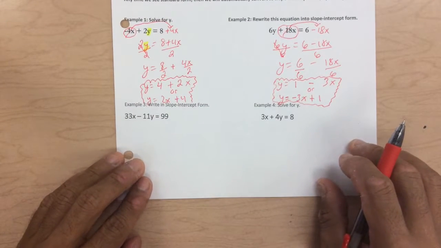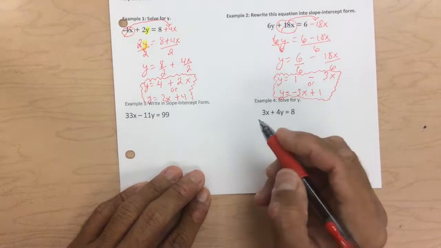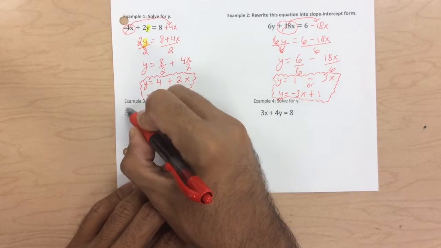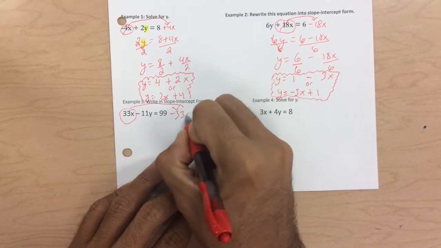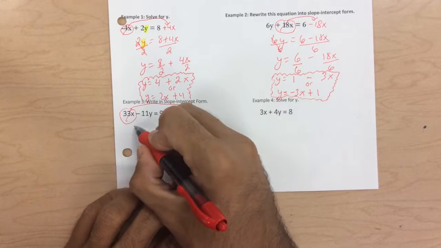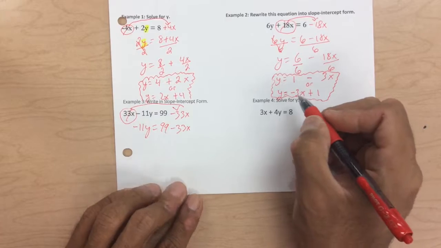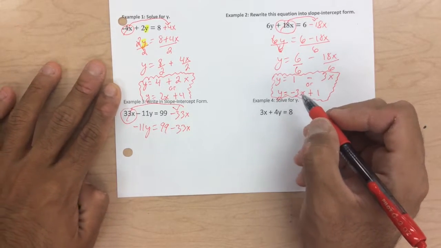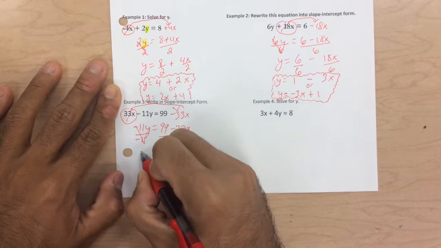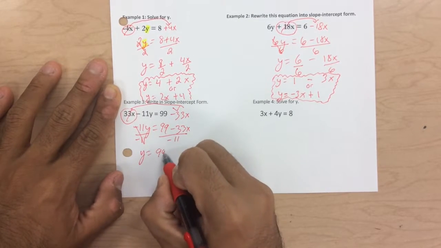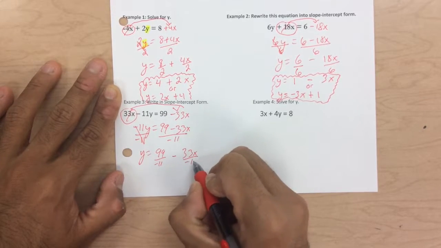Okay, number 3. First thing I need to do is move the 33x over to the other side. So that becomes a minus 33x. I'm left with negative 11y equals 99 minus 33x. Then the opposite of multiplying by negative 11 is to divide by negative 11. So y equals 99 over negative 11 minus 33x over negative 11.